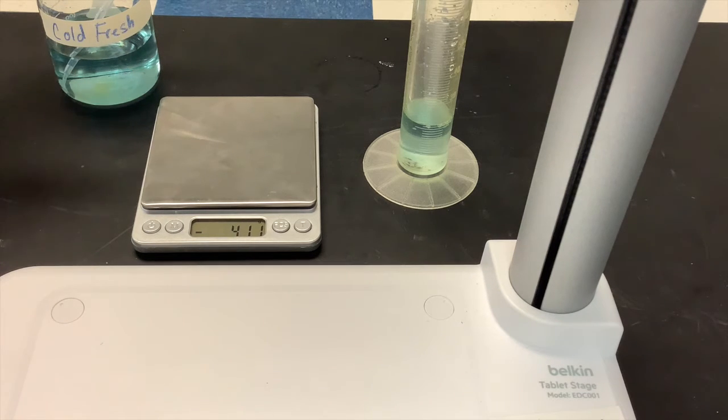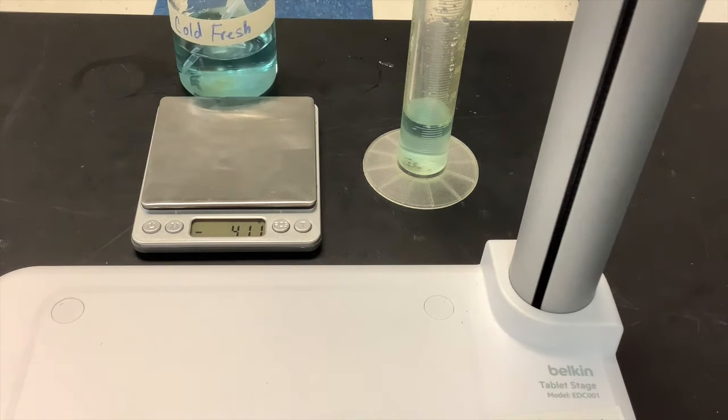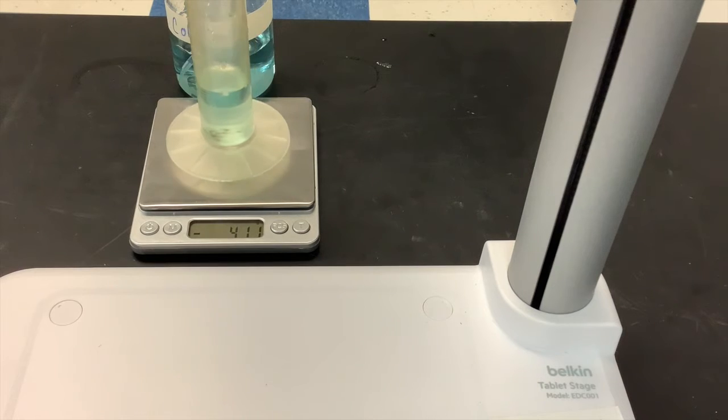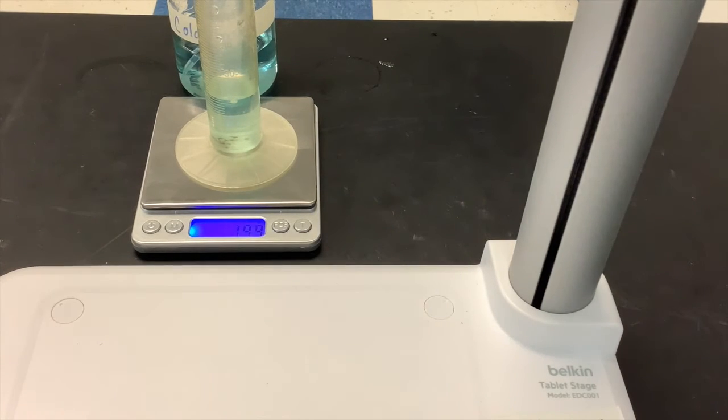So for the cold fresh water, our actual volume is 20.5 milliliters. And we're going to record the mass now. And the mass for the cold fresh water is 19.3 grams.